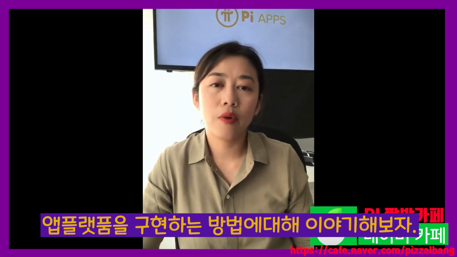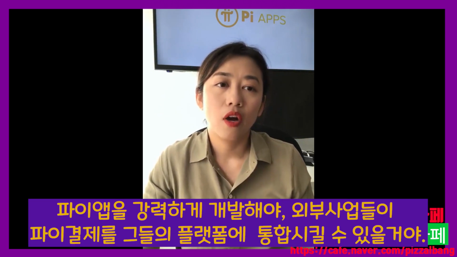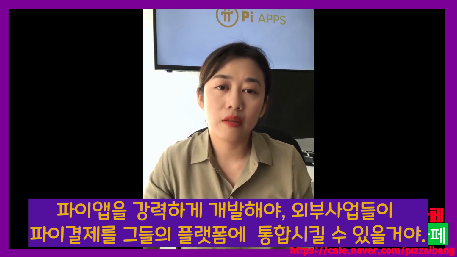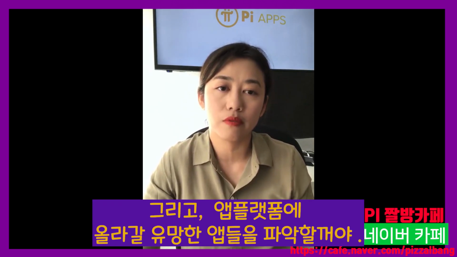Let's talk about how we will implement the apps platform. We will start with the focus on applications that are built directly on Pi network, Pi apps. Only when we construct a robust, viable Pi ecosystem through Pi apps can we attract external traditional industries to integrate Pi payments into their platforms.